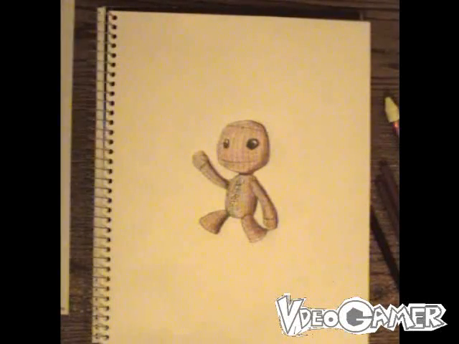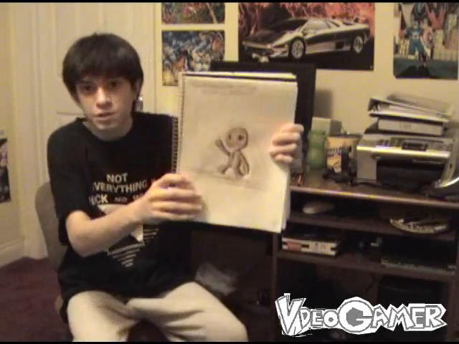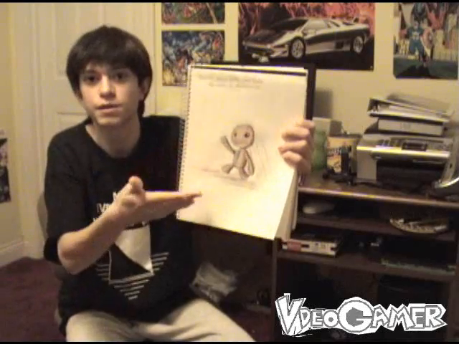On the zipper itself, you can just color it gray. You won't need to add in very much shading for the zipper. And here is my finished picture of the little sack dude. The character was very simple, and just throwing in the more detail made him look more like the actual character.